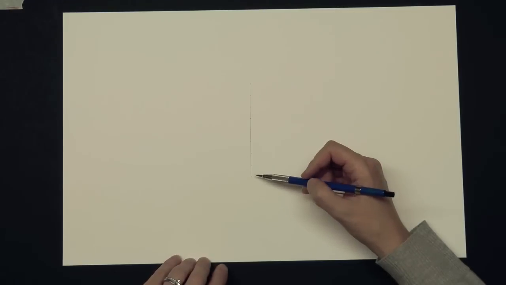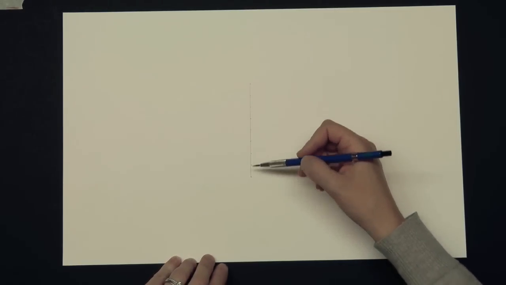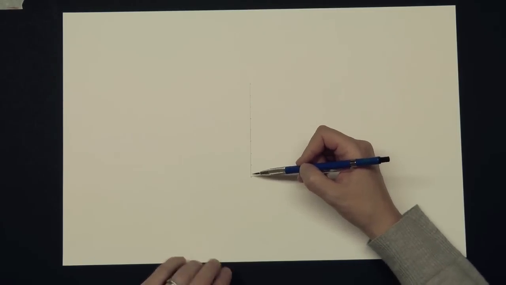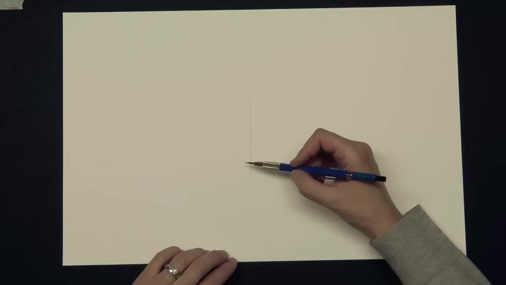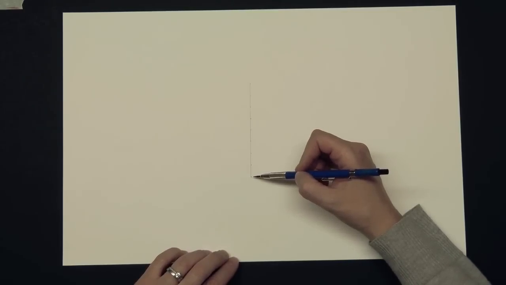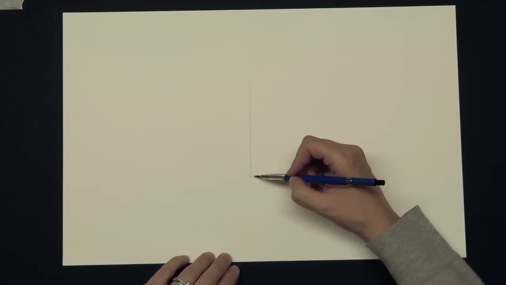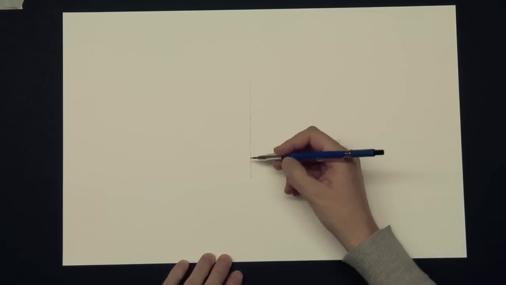The next step we need to do is actually figure out our horizon line. And our horizon line, when we're doing a room, represents our eye level. So this is usually between 5 and 6 feet. That's where most of us have our eyes, where we're looking out at the horizon.